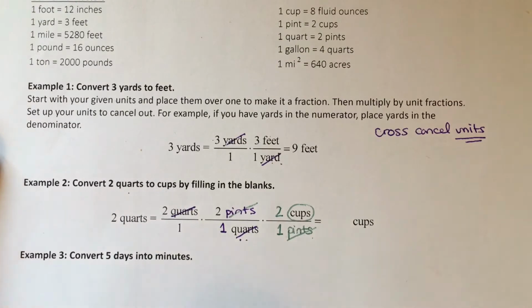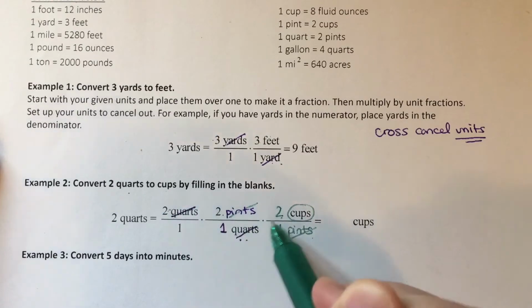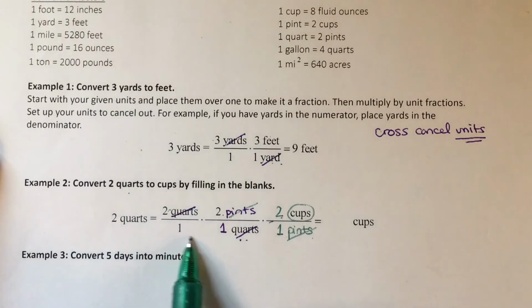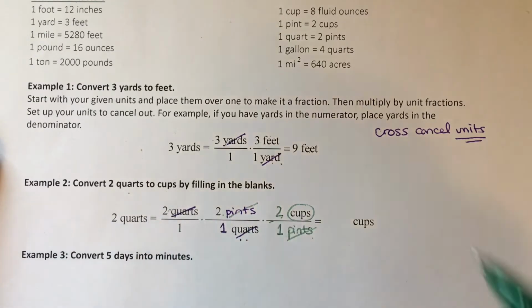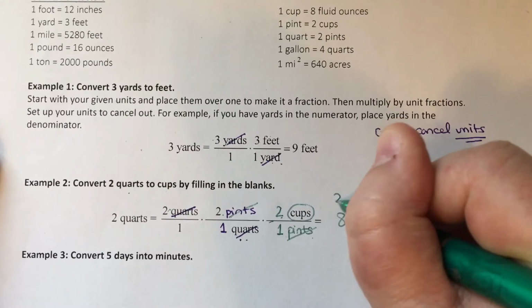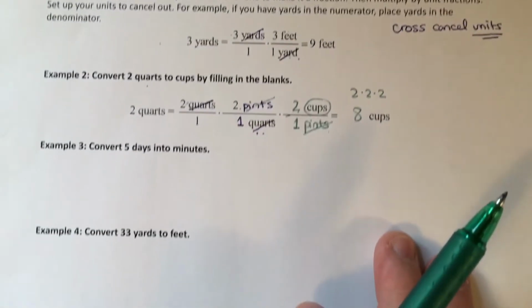Any number that's on the top of this fraction, we're just going to multiply by. If we had a number that wasn't 1 on the bottom, we would need to divide by that number. But here it's just 2 times 2 times 2, which is 8 cups. So 8 cups is the same as 2 quarts. Let's keep getting a little more difficult here.